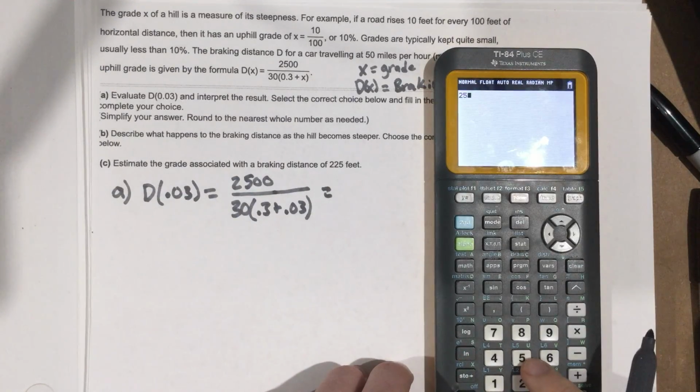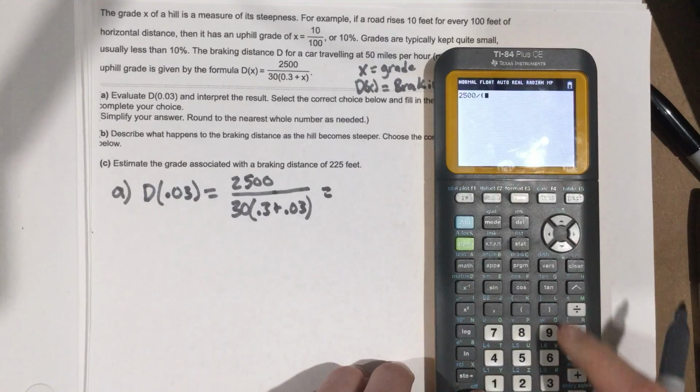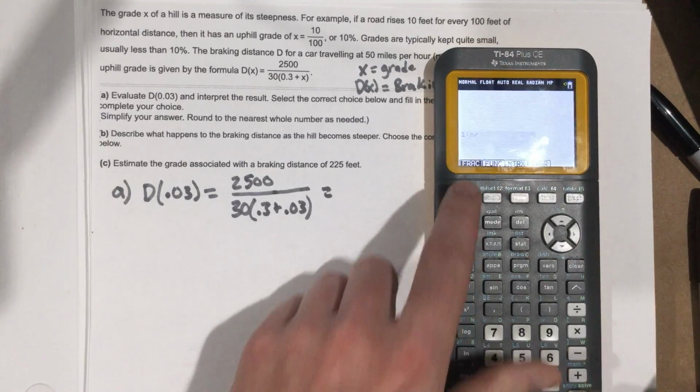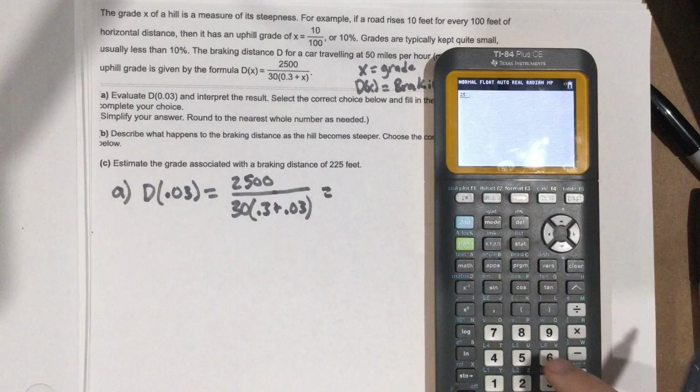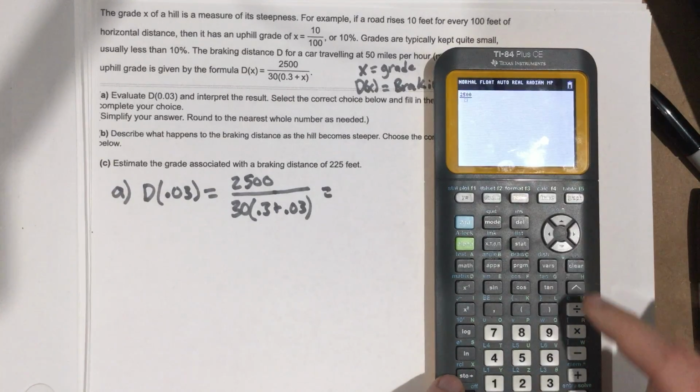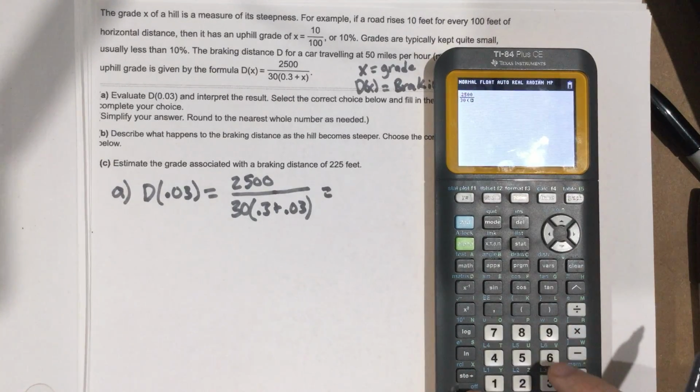I'm just going to use the fraction button, 2500 on top. On the bottom we have 30 times (0.3 plus 0.03), that's 252.